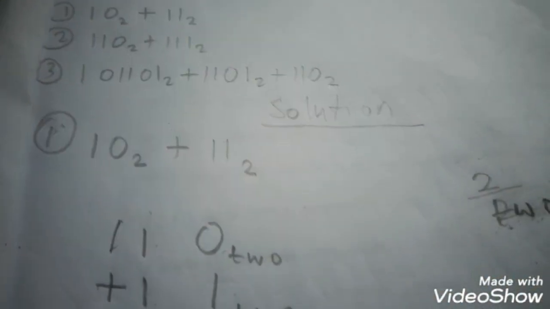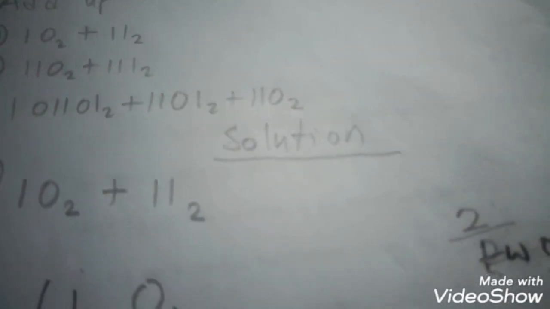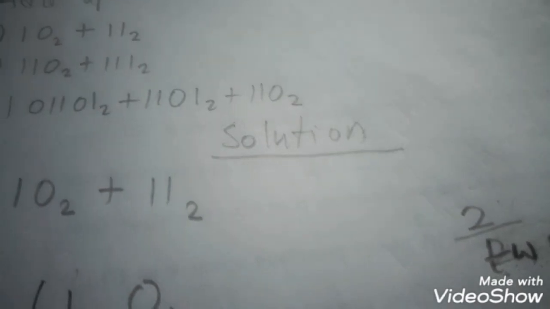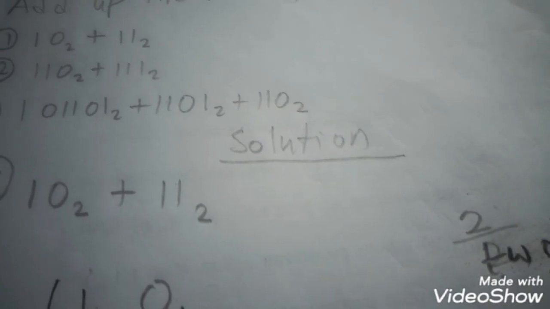You see that? Okay, now let's move on to the third question. And the third question is 101101 base 2 plus 1101 base 2 plus 110 base 2. Okay, let's add it.